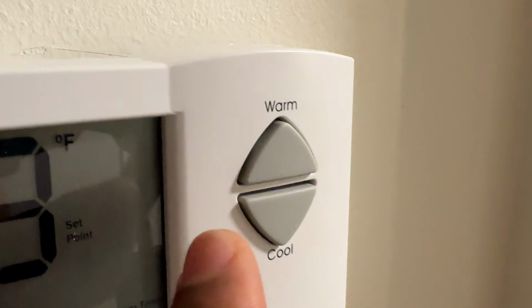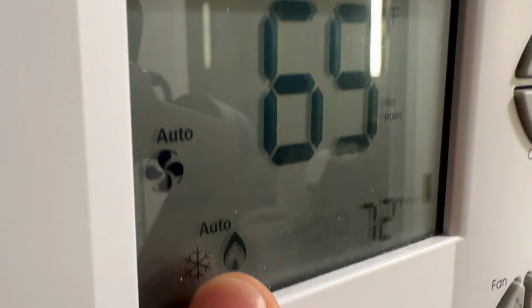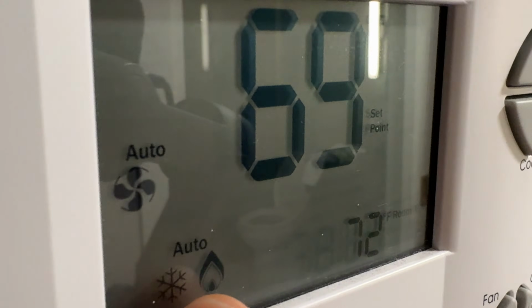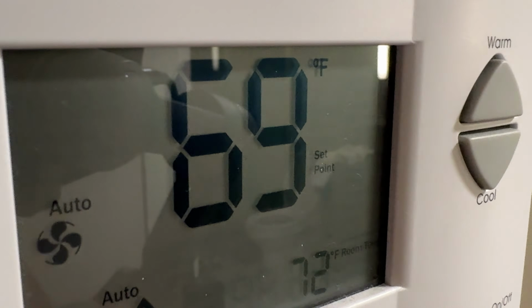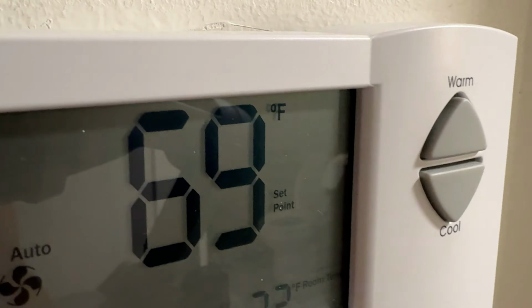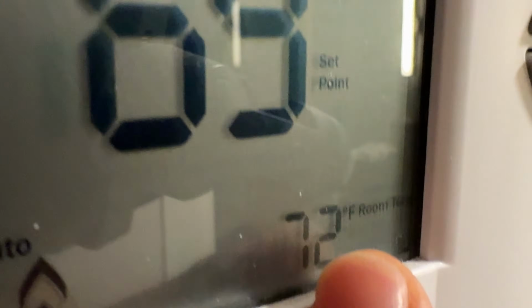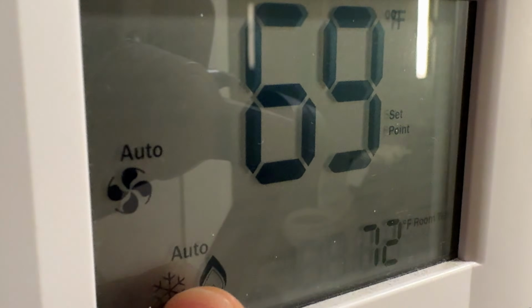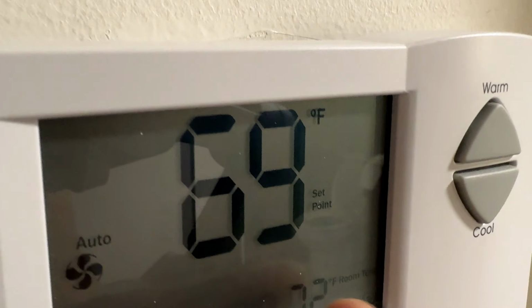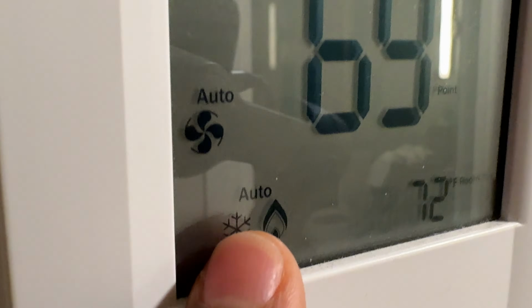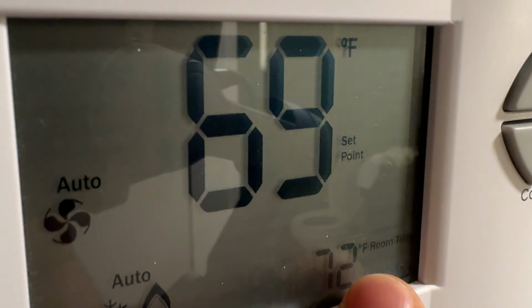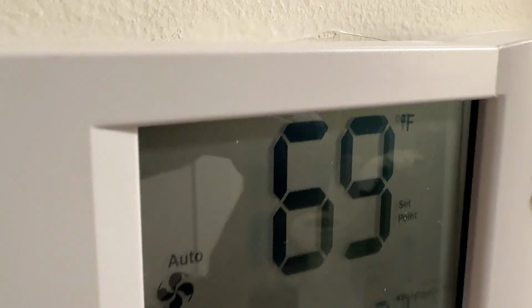Now, with this particular EcoSmart, it has the auto heater and air conditioner. So it will turn on the air conditioner if the set point is lower than the room temperature, which brings me to room temperature. The current temperature in the room is 72 degrees. So if the set point is lower than the room temperature, the air conditioner will turn on until the room temperature reaches the set point right here.